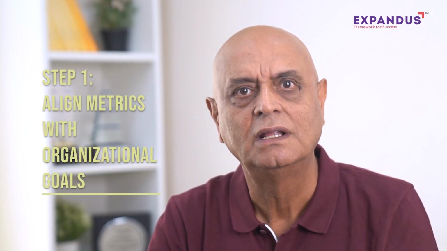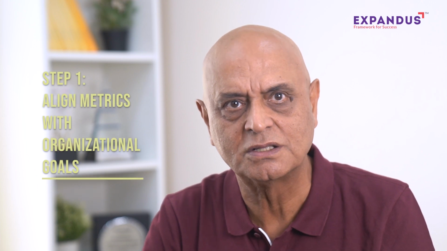Step 1. Align the metrics with your organization goals. See, for example, your goal in the next 1 or 2 years may be to enhance product durability. Or another important goal may be reducing rework by getting first time right. So you need to set metrics that reflect important business objectives. Ensuring alignment with business goals keeps your team focused on what truly matters.